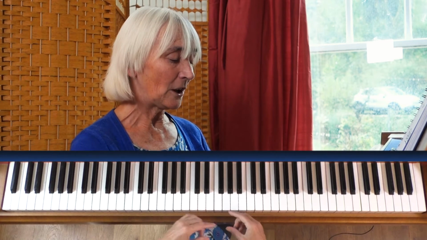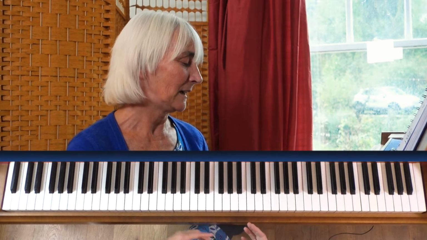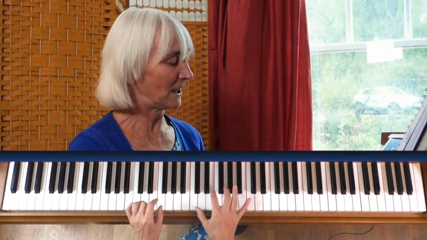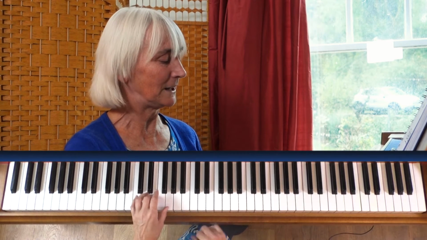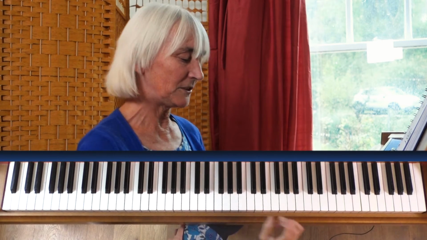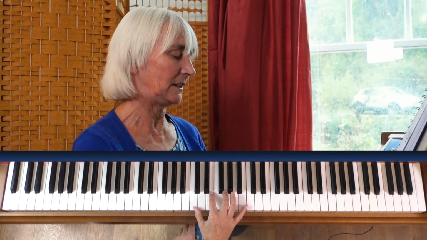And of course on your own you can transfer all of this into other keys, and that's what I would hope you would do, because as a jazz teacher once said to me years back, life isn't in C major. C major actually is a very boring key. But we're sticking with it now because it's the easiest.